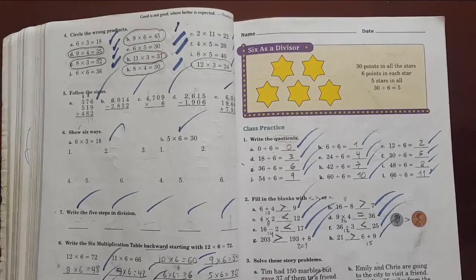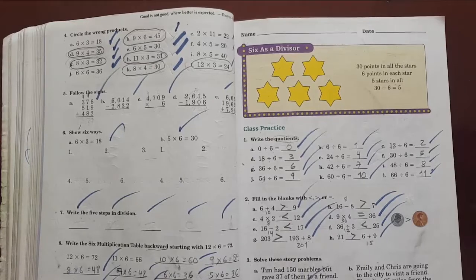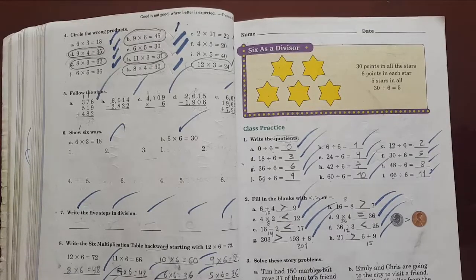Point number 3. Solve these story problems. Tim had 150 marbles but gave 37 of them to a friend. How many does he have left? Listen up, guys. Have left significa cuánto le sobró. Si me dicen que cuánto le sobró, ¿qué tengo que hacer? Yes, I need to subtract. Porque Tim tenía 150 canicas, pero le dio 37 de ellas a un amigo. ¿Cuántas le quedó?